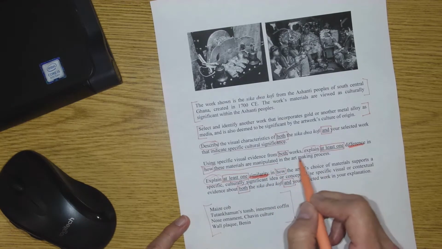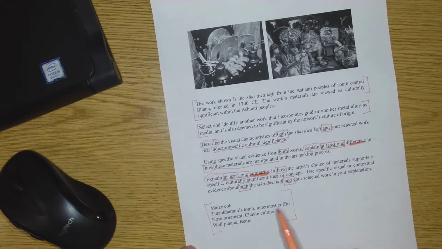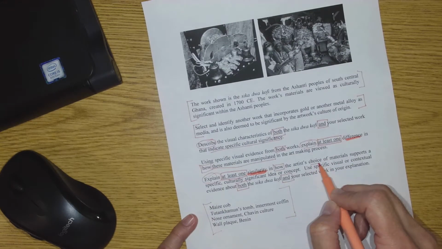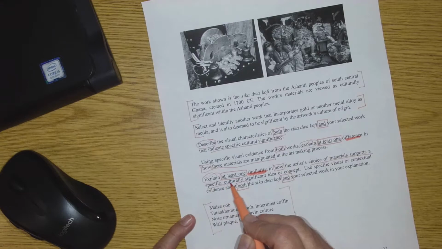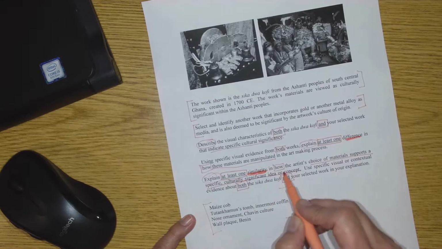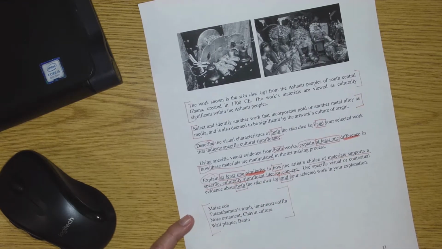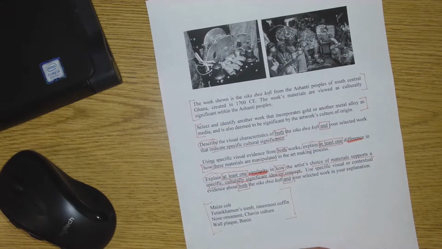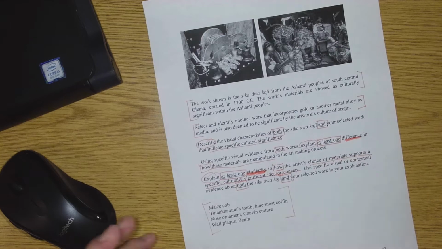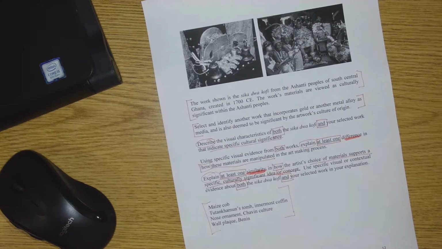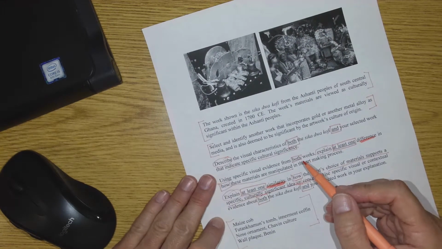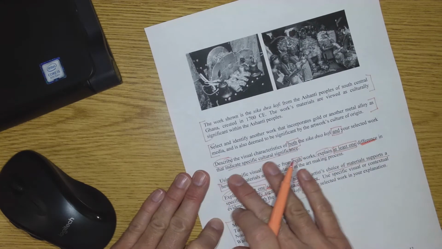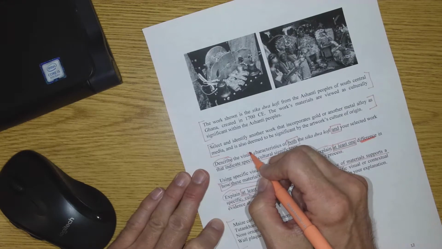Okay, and the art making process, that's the focus of that question. Down here, how the artist's choice of materials supports a specific culturally significant idea or concept, right? We can do either one. And then use specific VE or CE about both of those in your explanation. All right, we're getting closer to being able to label points here, but I'm going to go back and check the evidence points. Visual characteristics. I don't see anything about form or subject matter, so I'm going to assume that that's both.